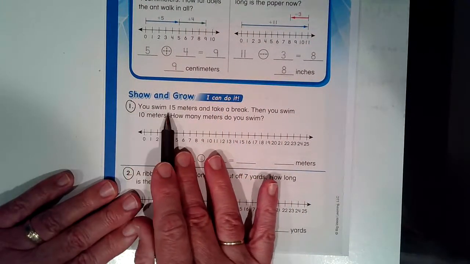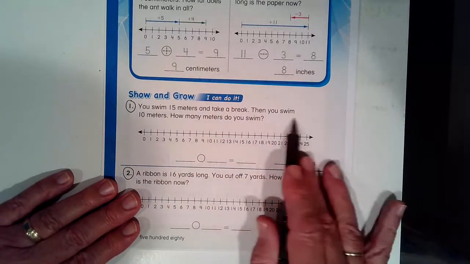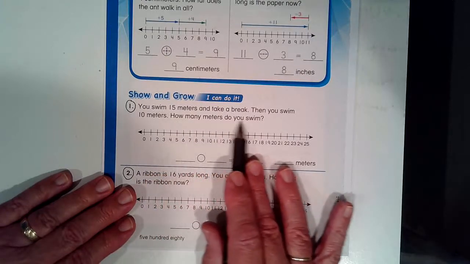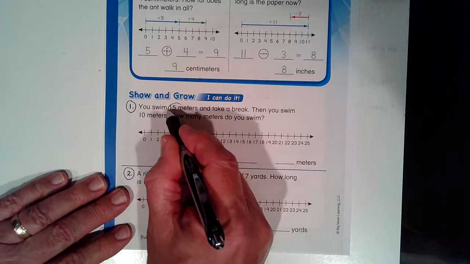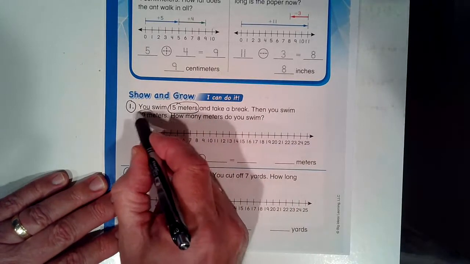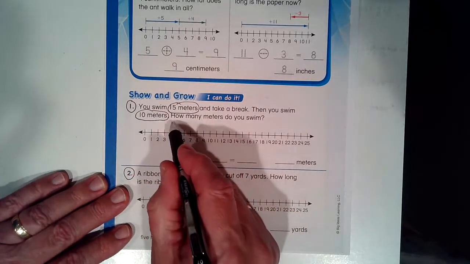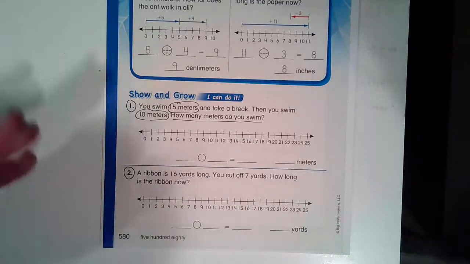Number 1, you swim 15 meters and take a break. Then you swim 10 meters. How many meters do you swim? Well, let's circle our information. We swim 15 meters. Then you swim 10 meters. How many meters do we swim? That is the question. What could I do?